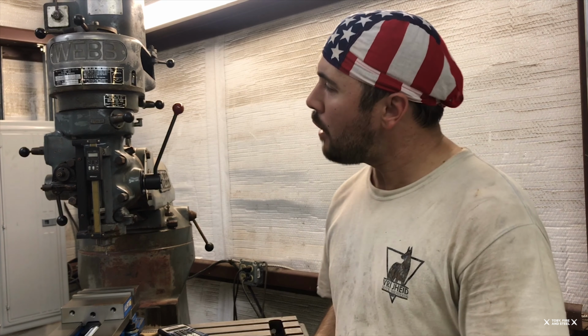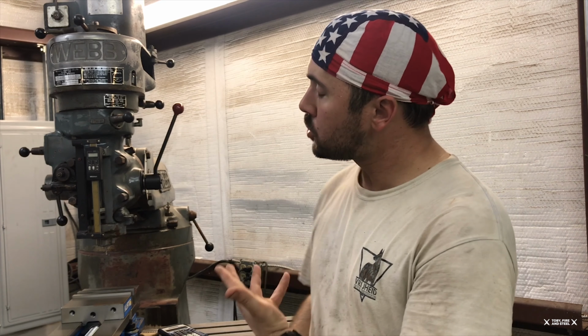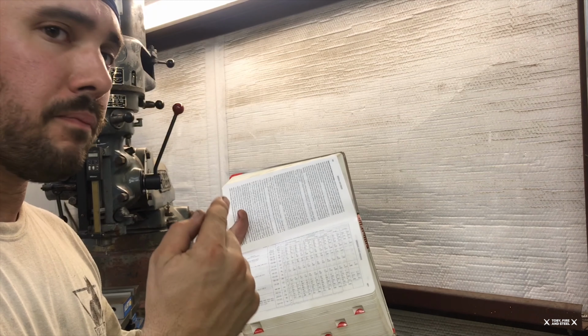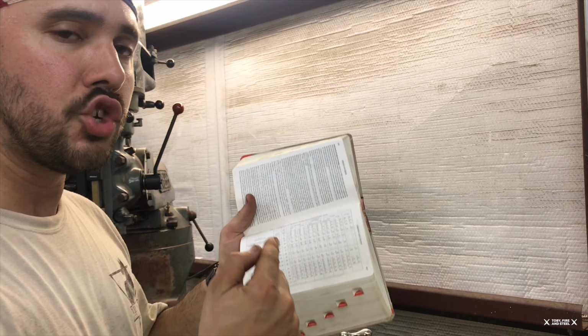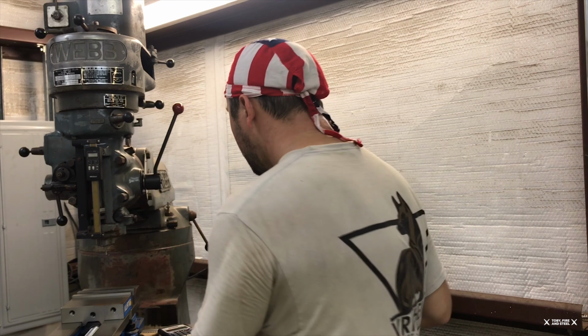Today I'd like to show you how to calculate your speeds and feeds with your machine equipment, milling machine or lathe, if you're fortunate enough to have one. First step, get a Machinery's Handbook. Wealth of knowledge all in this one book, and specifically the feeds and speeds section. This section will tell you, depending on what type of cutter you're using and depending on what material you're cutting, what your cutting speed needs to be and what your chip load needs to be, which is very important in the calculations we're about to do.